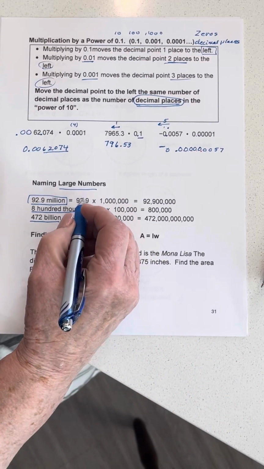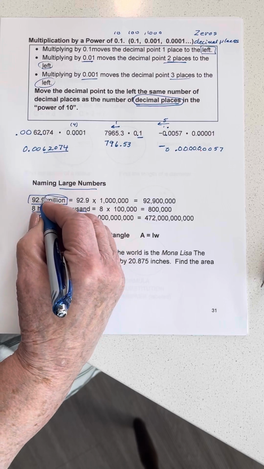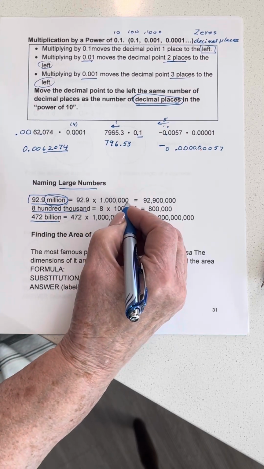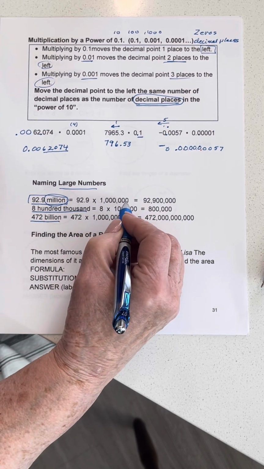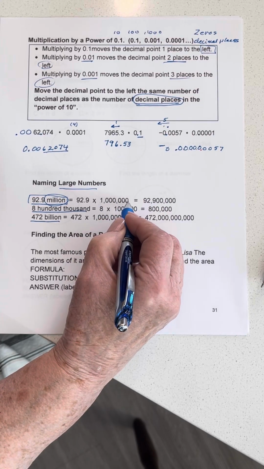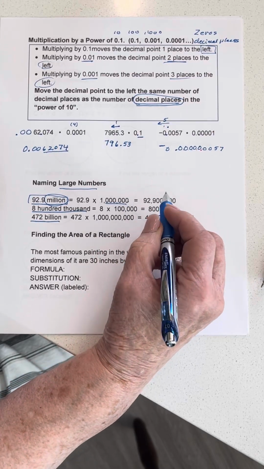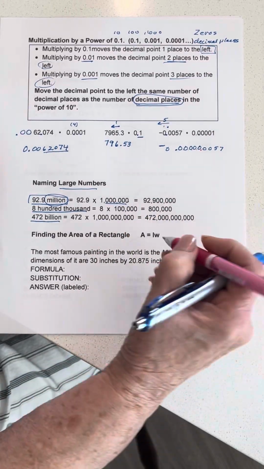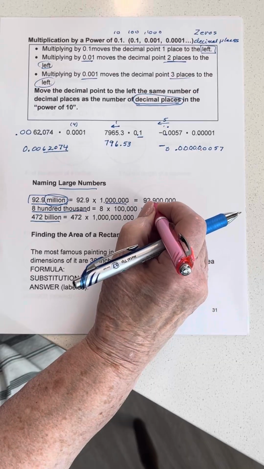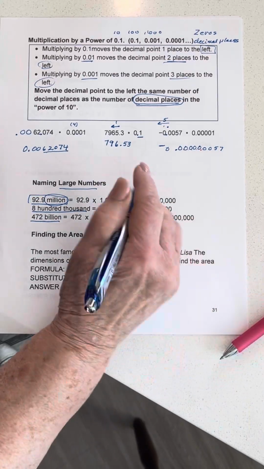So we know that this is 92 and 9/10 times a million. So when we multiply by a million, we're going to move the decimal point to the right 6 places because we have 6 zeros. So originally the decimal point was here, but we're moving it to the right 6 places.